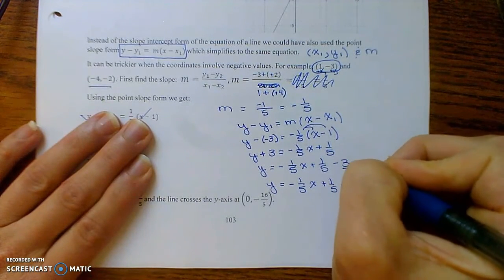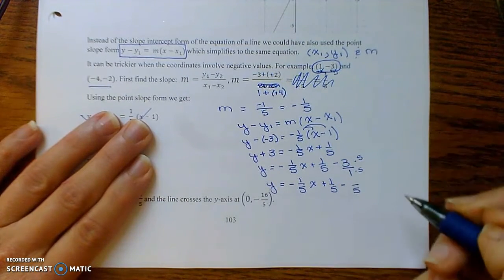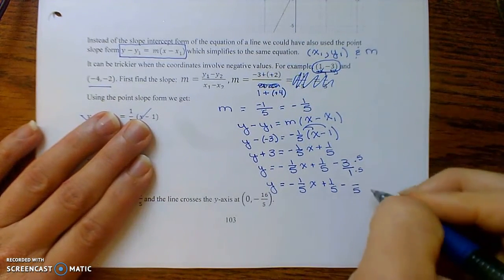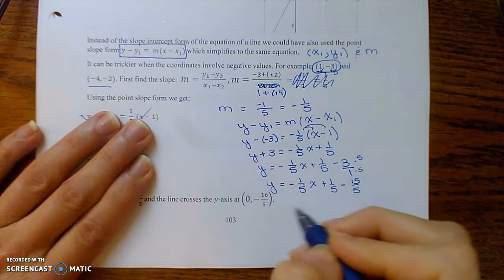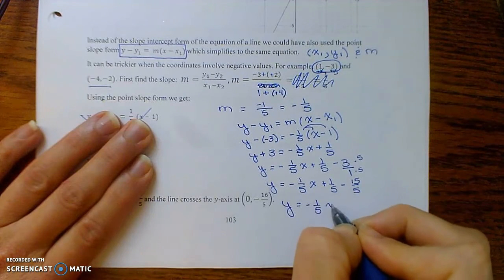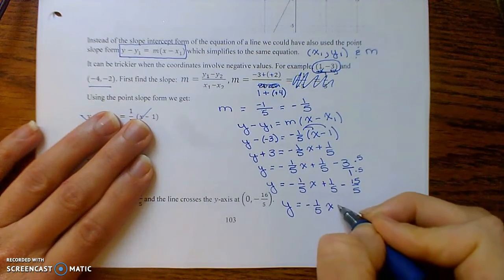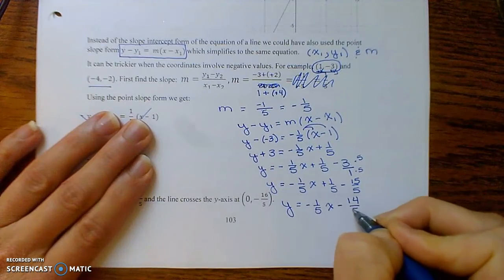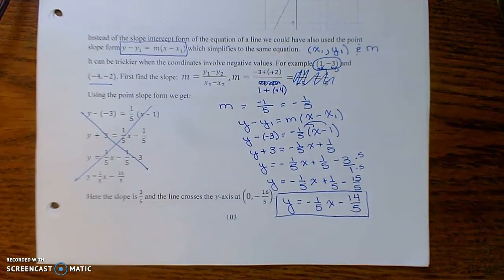So I'll multiply both the numerator and denominator by 5, so I get a 15 in the numerator. Okay, all in all, I've got -1/5 x plus 1/5 minus 15/5. So that gives me -14/5. So there's my equation in slope-intercept form.